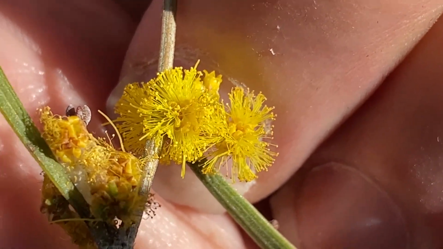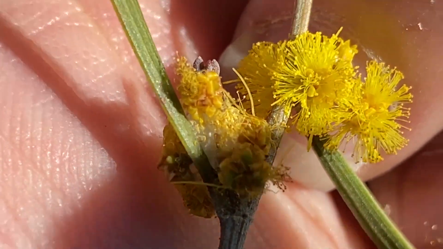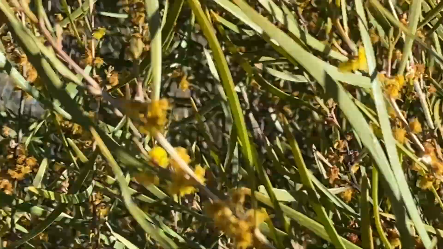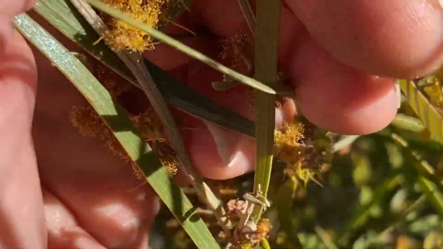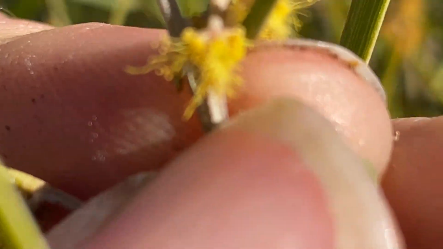Hard to tell from these sort of angles. I don't think I'm going to get any in the bud stage. I'll keep looking for a minute. Oh, I might just have one. Nah, it's spent. Oh, I think it's a spent head. Where's my fingers? Yeah, I think it might be a spent head.